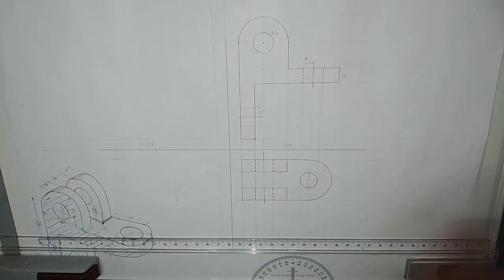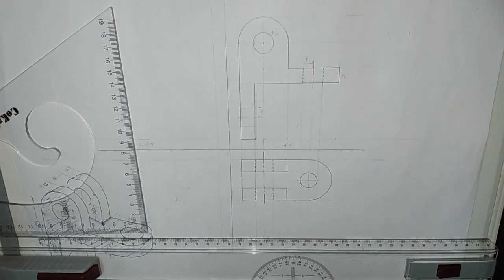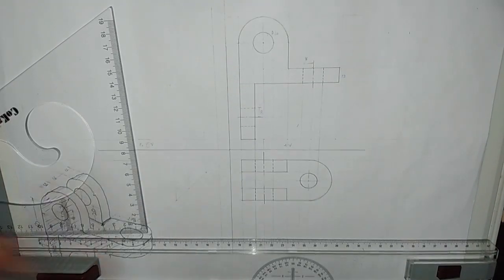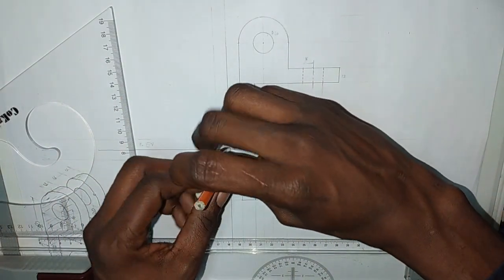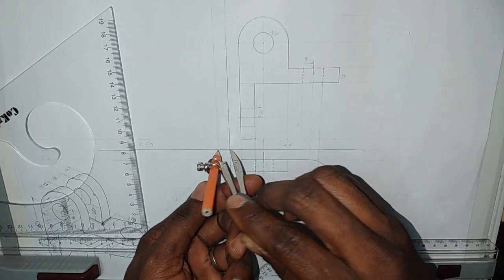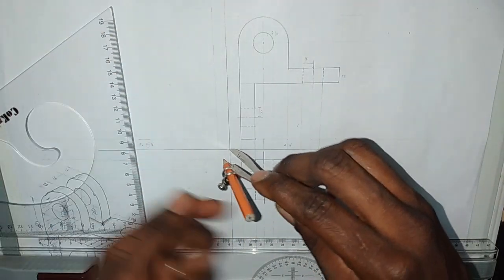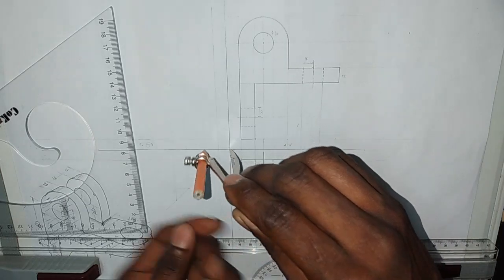Another very efficient way of transferring the projection lines to this side is to just use a compass. Open to this line, open to here, draw an arc to touch here. That will give you a point to draw upwards. Open to this other one, draw an arc.